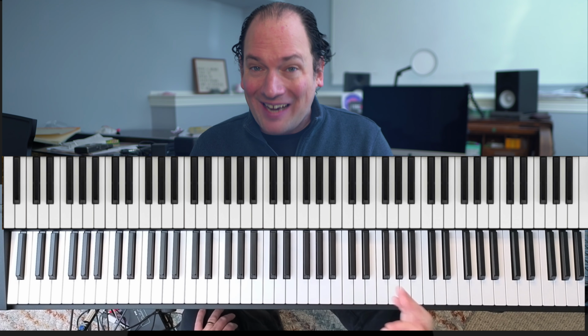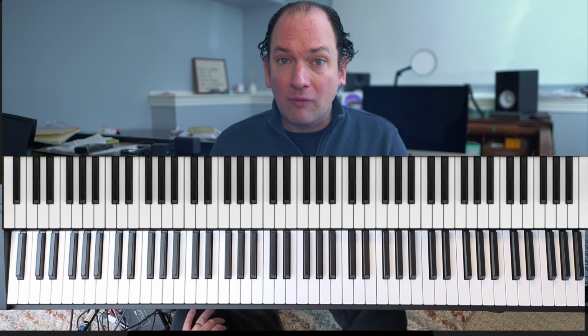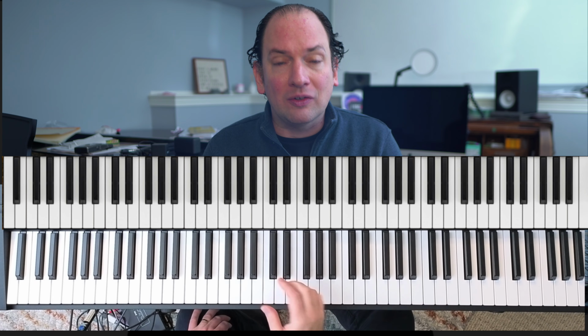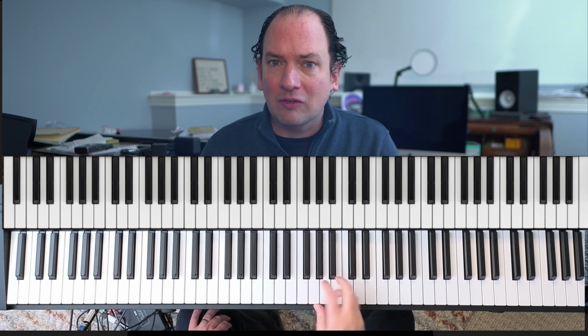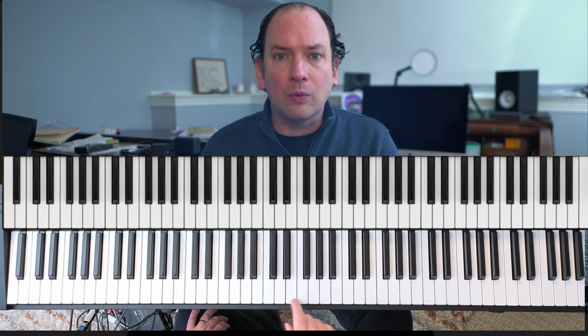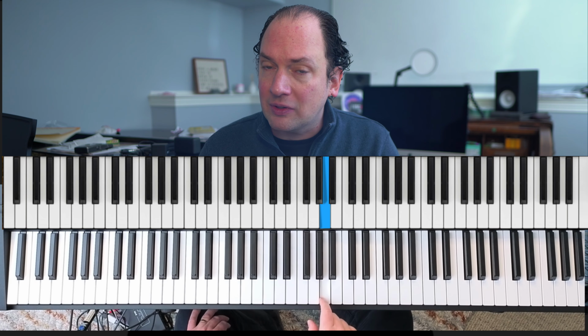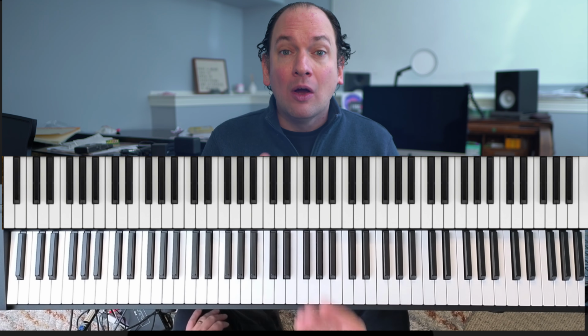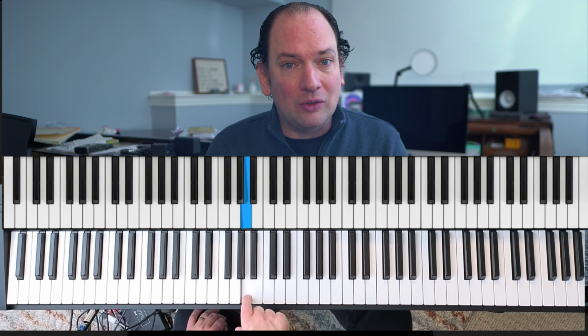Now, how do we find the relative minor of a major scale? There are two ways you can do that. Let's take C major as an example. Say you're trying to find the relative minor of C major. You can go to the sixth note of the scale, 1, 2, 3, 4, 5, 6. That brings you to A, so we would say A minor is the relative minor of C major, or a shortcut you can use is going down 3 half steps. That'll bring you to the same place.